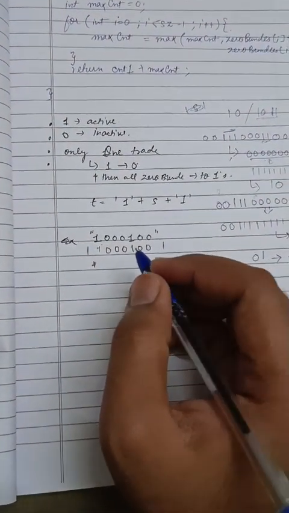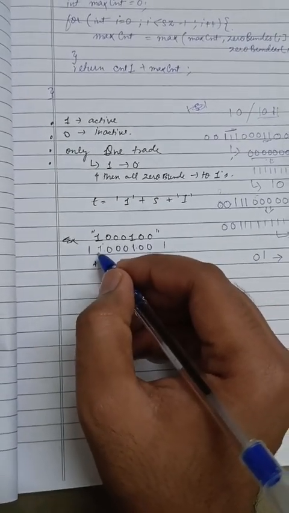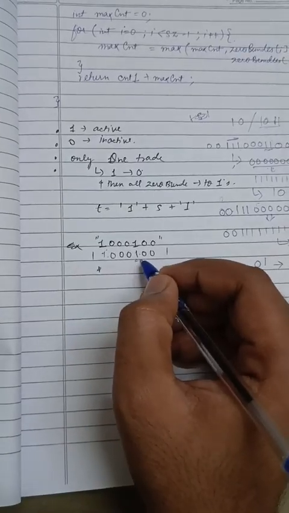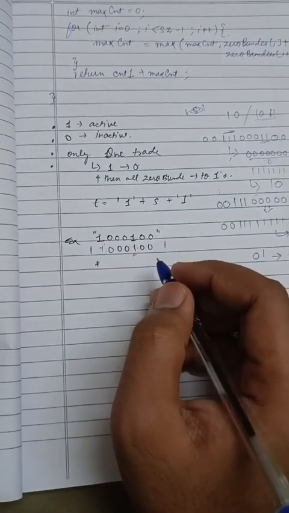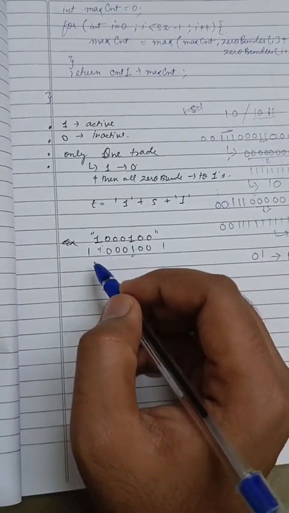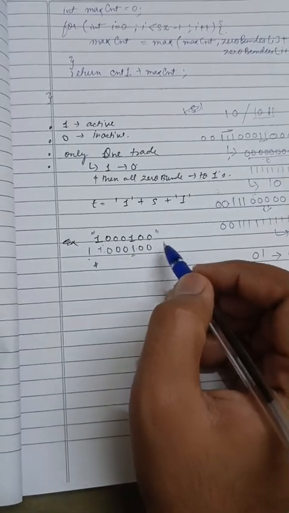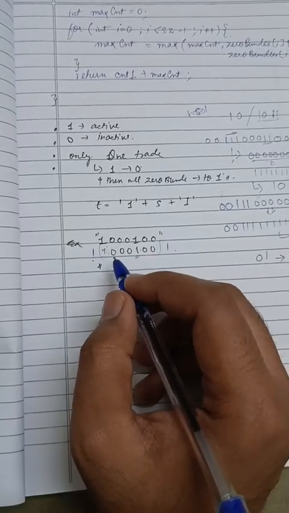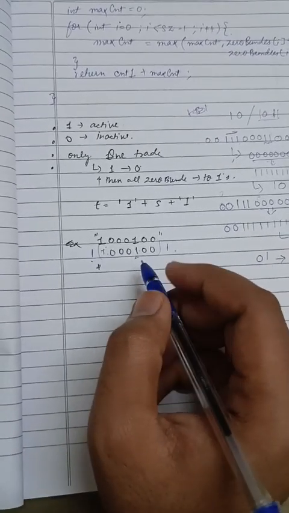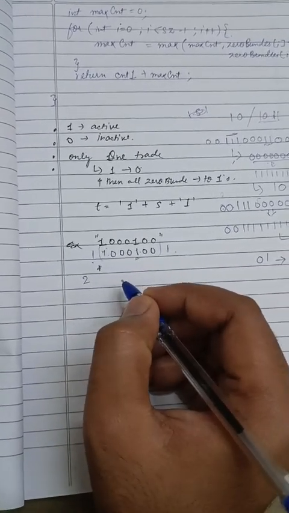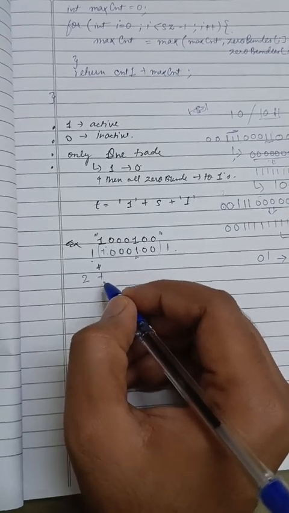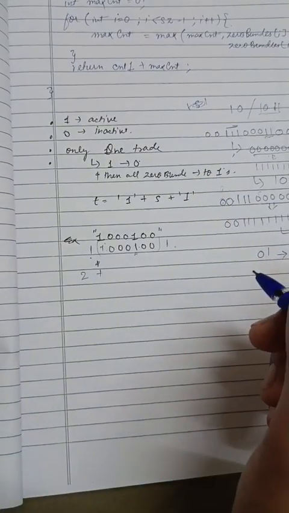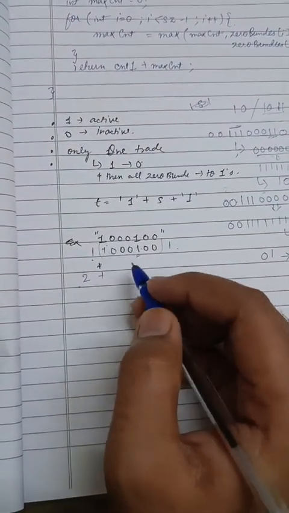Now which one can I convert? Either this one or this one, but this one cannot be converted because it is not surrounded by 0 on both sides. But I can convert this one. The answer will not count this and this; it will be counted for this string only. The number of ones at the start is 2. Then we have to count the number of active sessions, and 1 represents an active session, so initially it is 2.